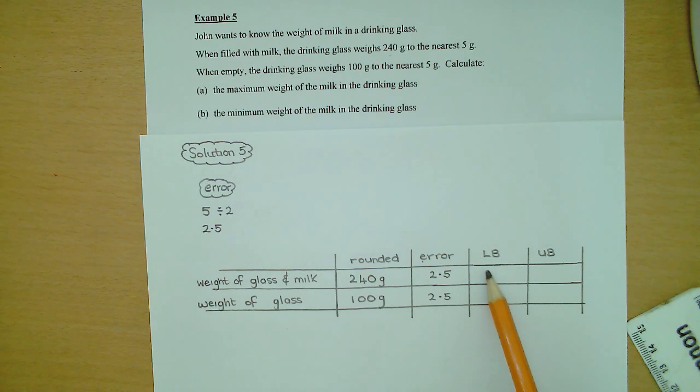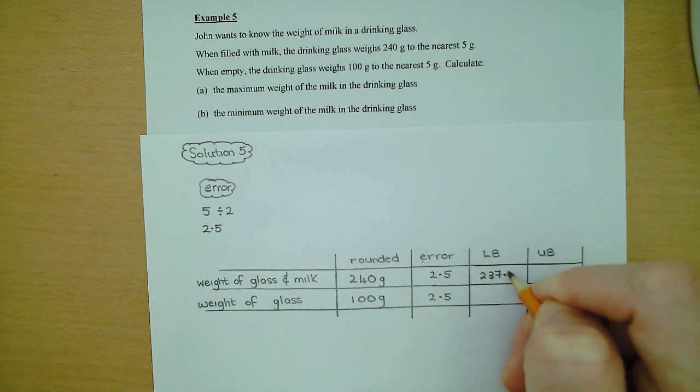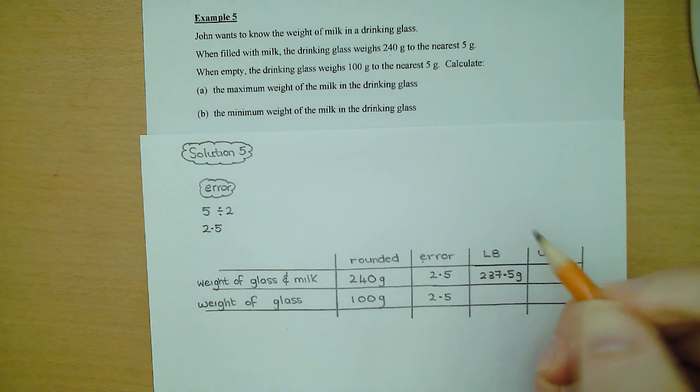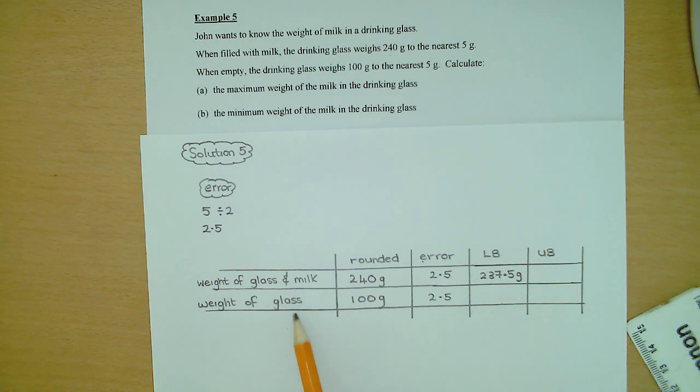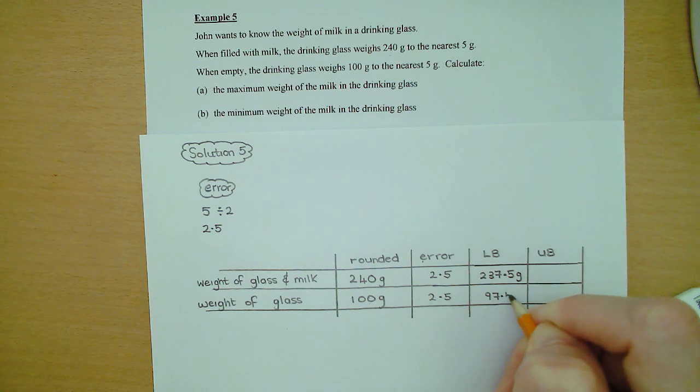So the lower bound here for the weight of the glass and the milk, we subtract the error from the rounded value, so that's going to give us 237.5 grams. Again, to get the lower bound for the actual weight of the glass, we are going to subtract the error from the rounded value, so that's going to give us 97.5 grams.